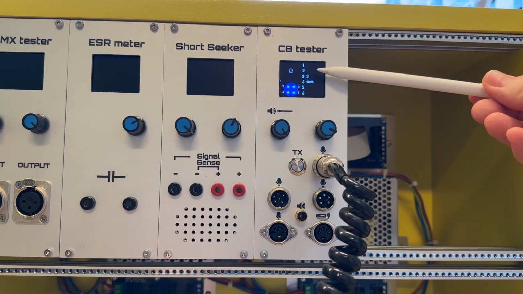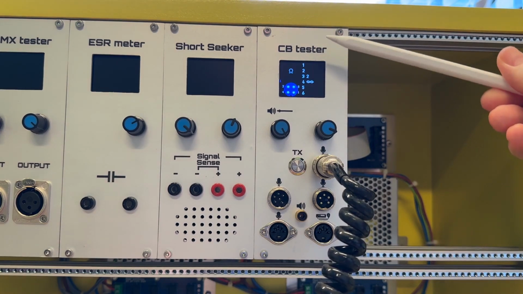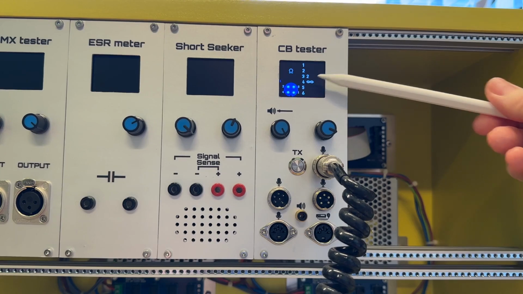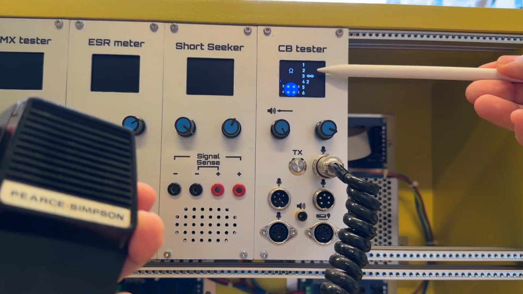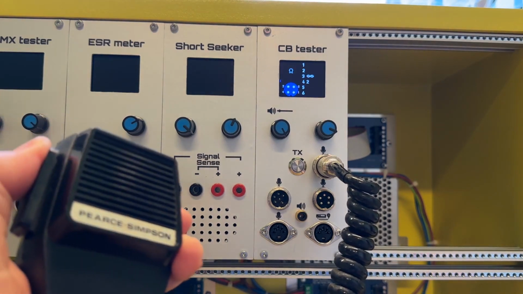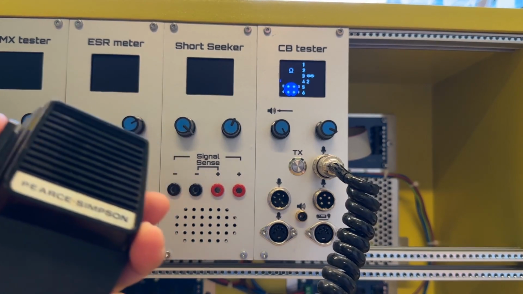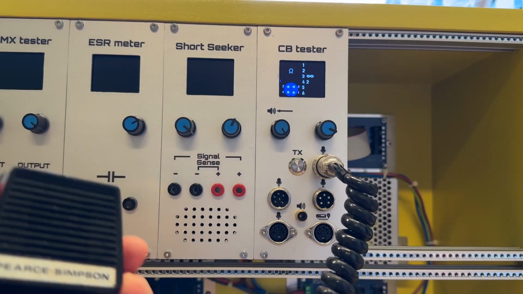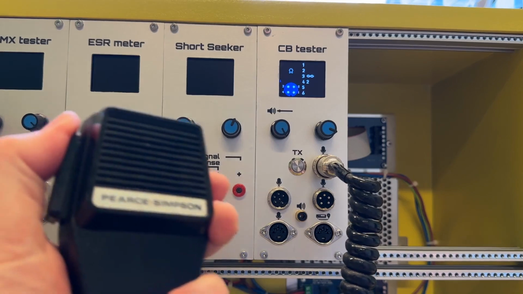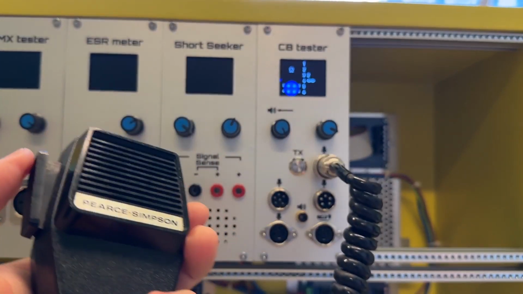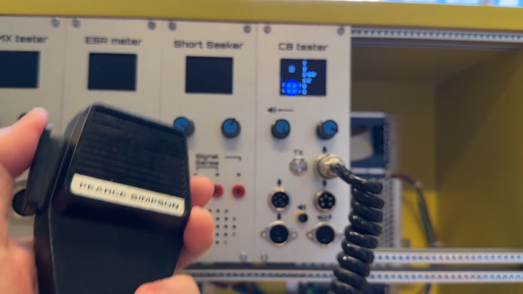So I can see I have 2 ohms here, infinite here. So I push the button, it changes 2 ohms here, infinite there. So this way I can have a look at the actual connection. I'm testing the connection here, testing the wire, testing the switches, all at the same time. So this is the ohms measurement.